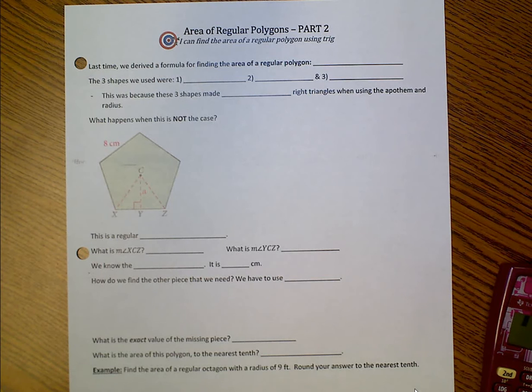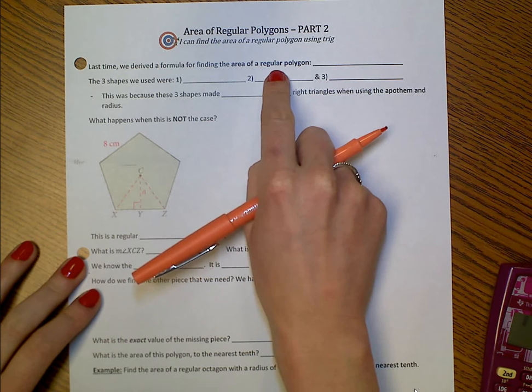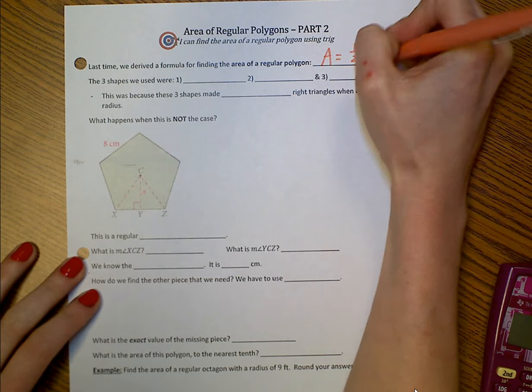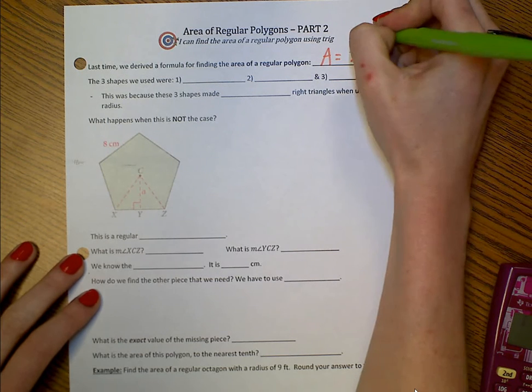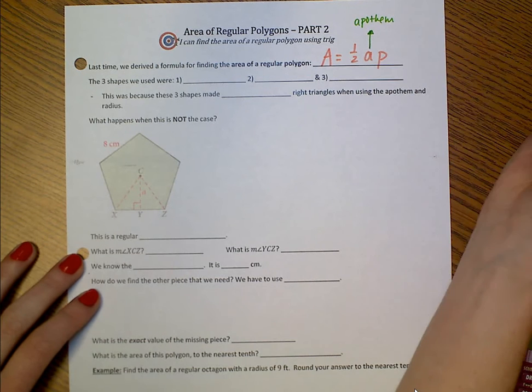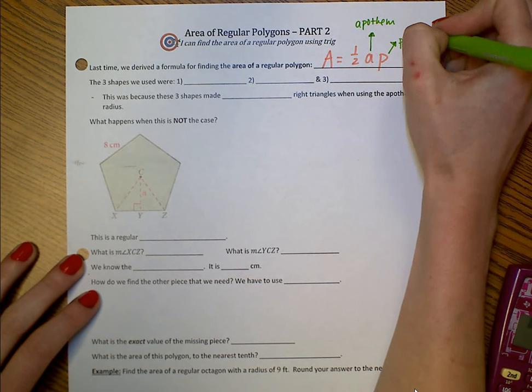So remember last time we figured out the formula for finding the area of a regular polygon. Remember it was area equals 1/2 AP. And just a friendly reminder, remember A was the apothem and P is the perimeter of the entire polygon.